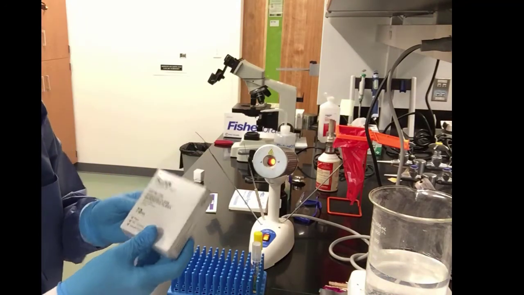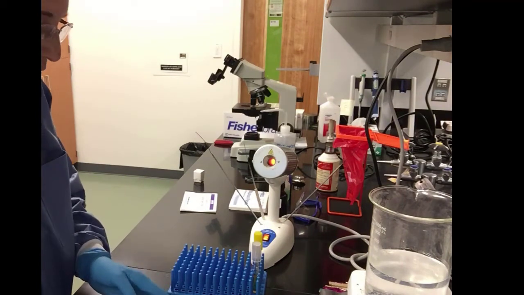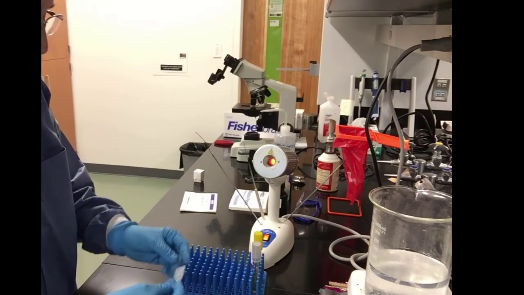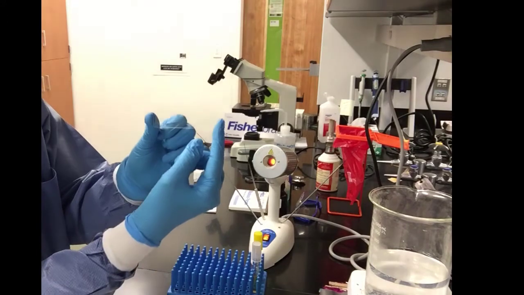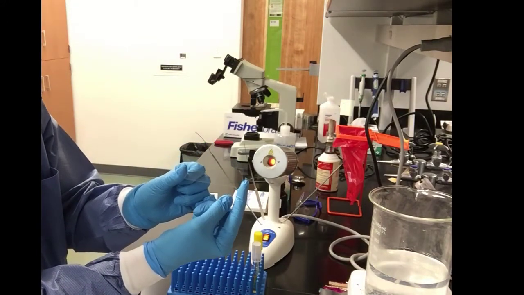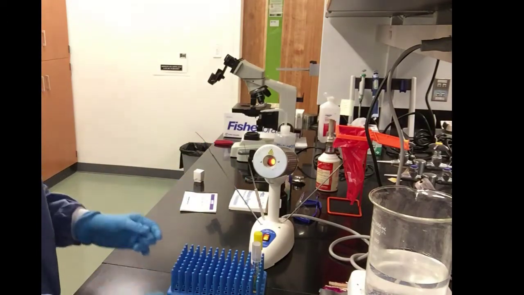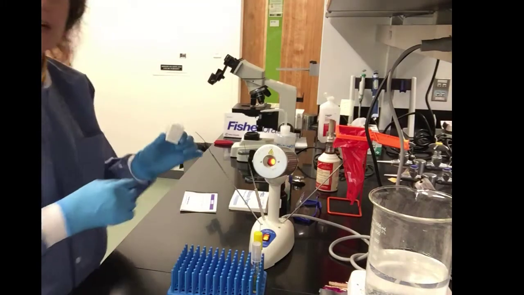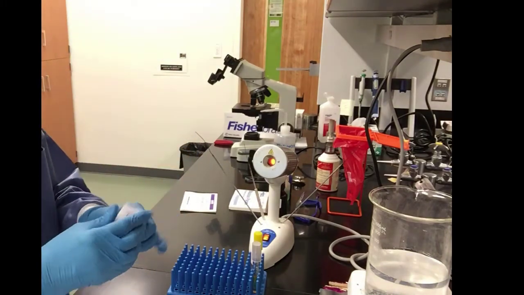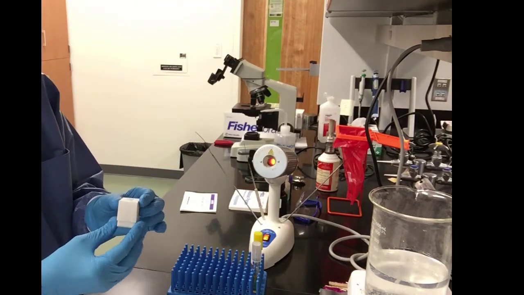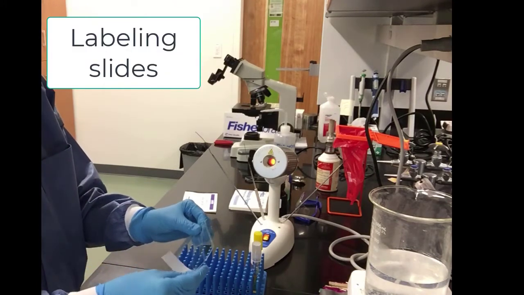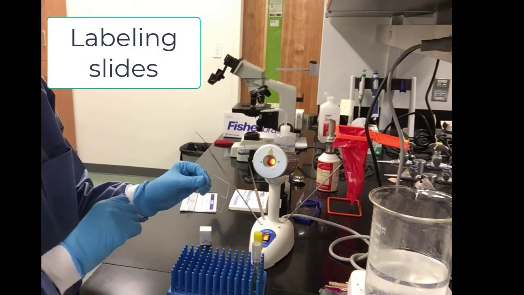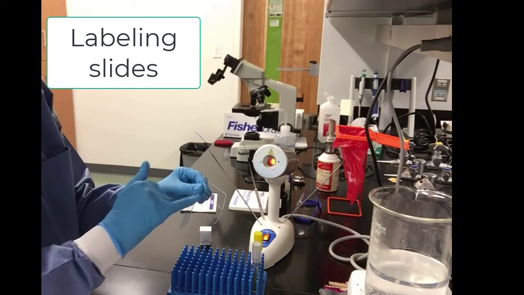These are microscope slides, the regular glass slides. And here's one of those slides right here. We will need 3 of them. So we're going to have 3 slides during this experiment. And we also will need some cover slips. These cover slips are placed on top of the slides to prevent any contamination of our lens.